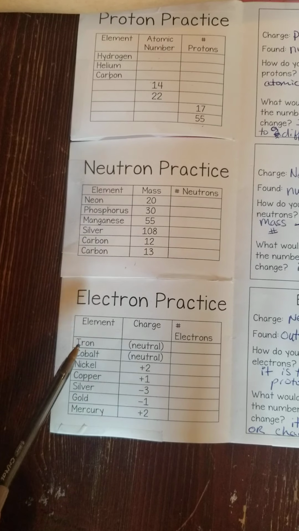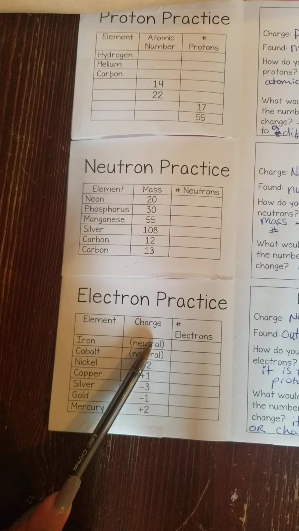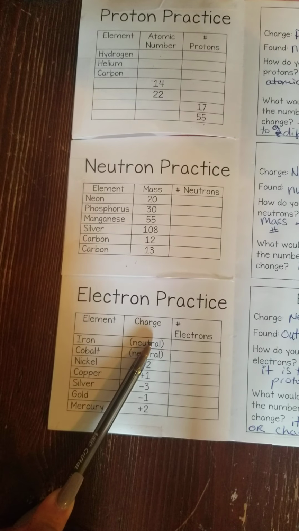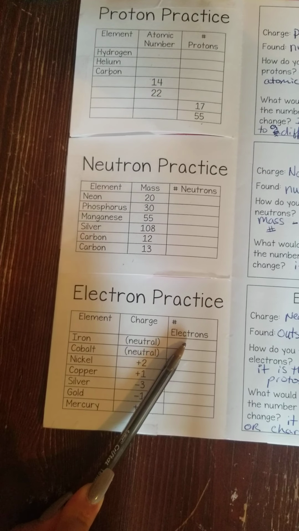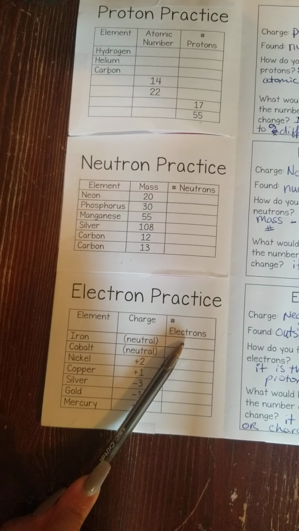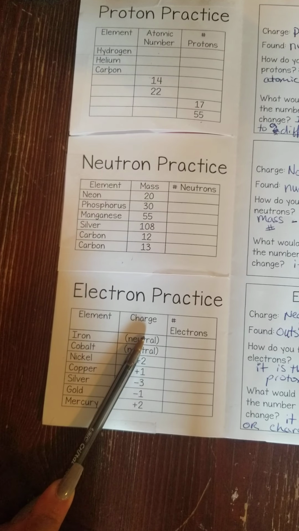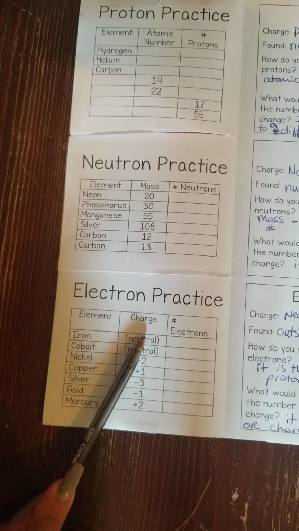Electrons. Here's iron. They told me that it has a charge of neutral. What does that mean? That means it has the same number of protons as it has electrons. So how do I find the electron number? I need to find the proton number. How do I find the proton number? I go and I look at the atomic number. So whatever the atomic number is, that's the number of protons, then that's going to be the number of electrons. If it's a neutral atom, which we consider all atoms to be electrically neutral, do they stay electrically neutral?